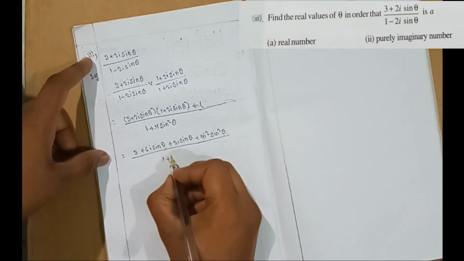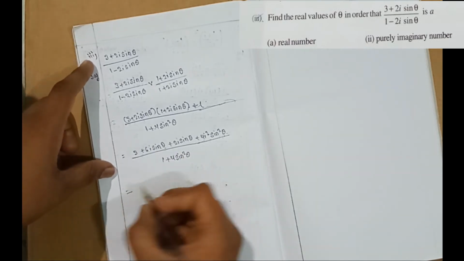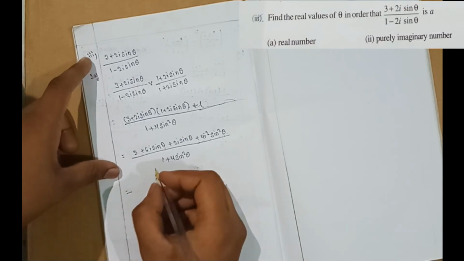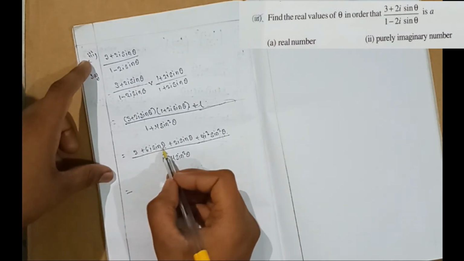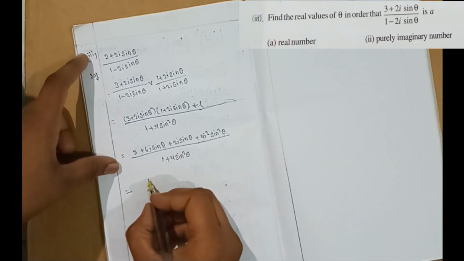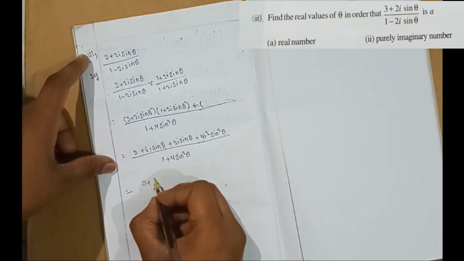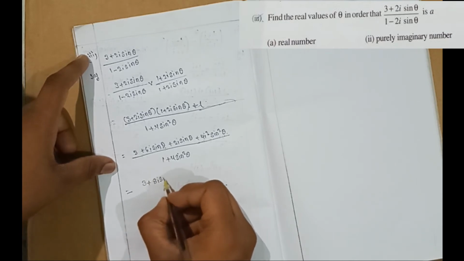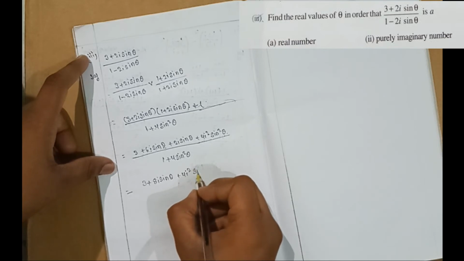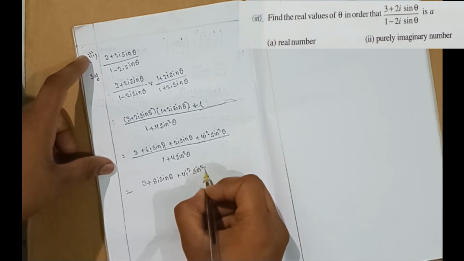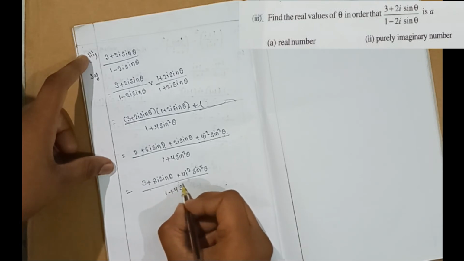The denominator will be 1 plus 4 sin square theta, and then we add the 6i sin theta and 2i sin theta. So 3 plus 8i sin theta plus 4i square sin square theta by 1 plus 4 sin square theta.